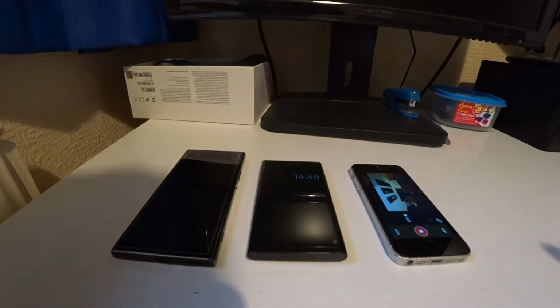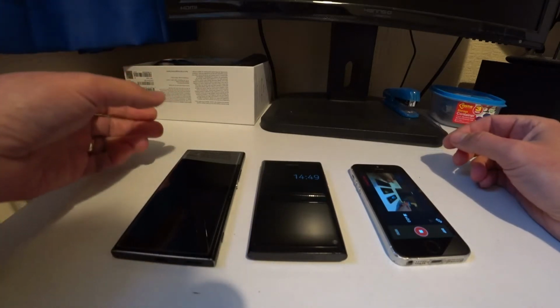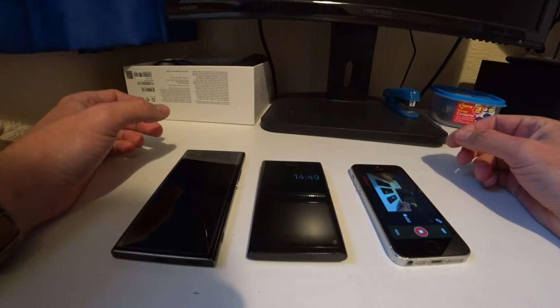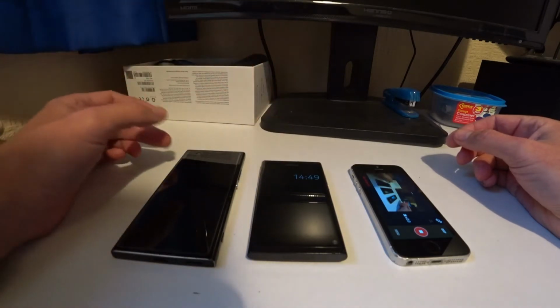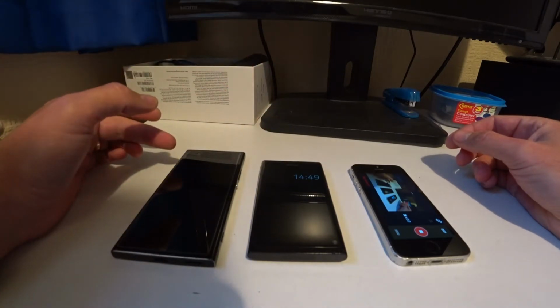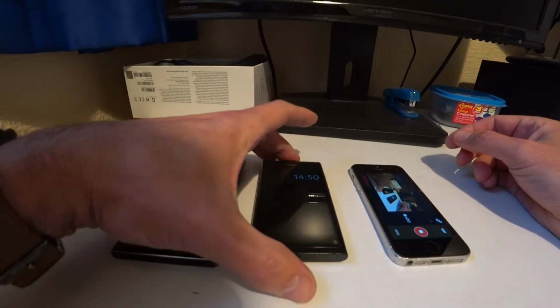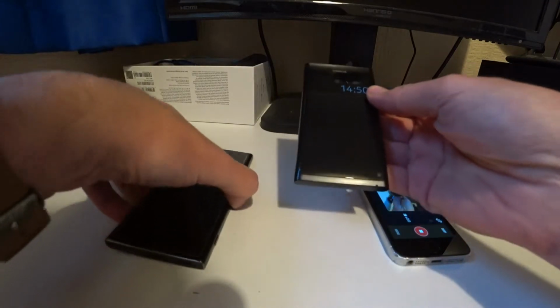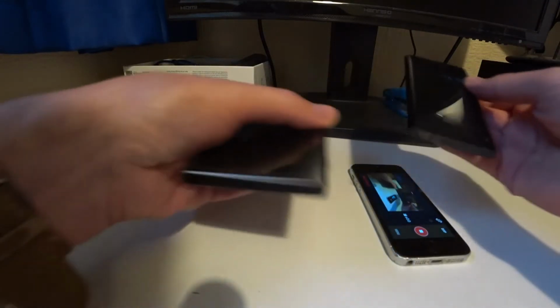Hello again. In this video I'd like to show you briefly my Nokia N9, and this phone is situated here in the middle. It's running an operating system called MeeGo, and it had quite a short life, so this is the only phone I have with this operating system on. I'd just like to show you in size the difference between these other phones.